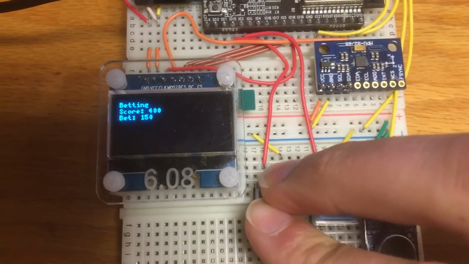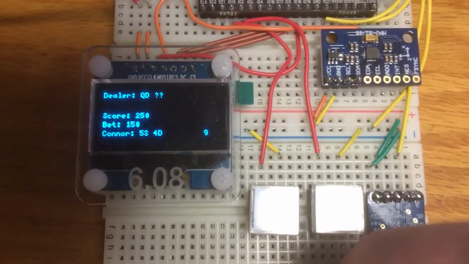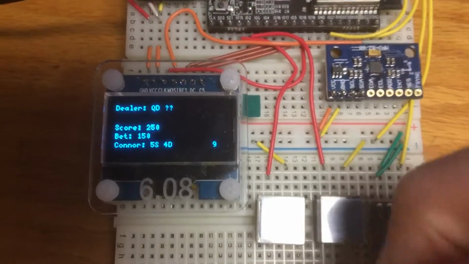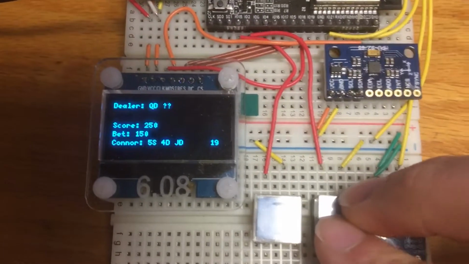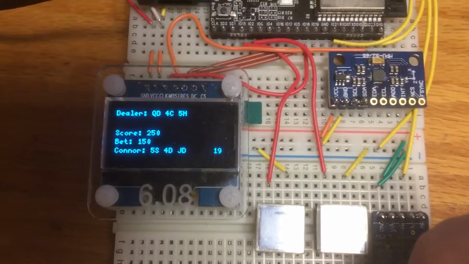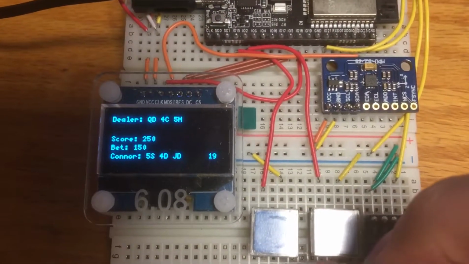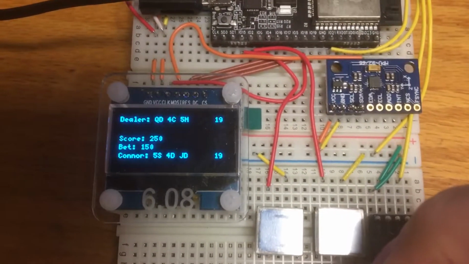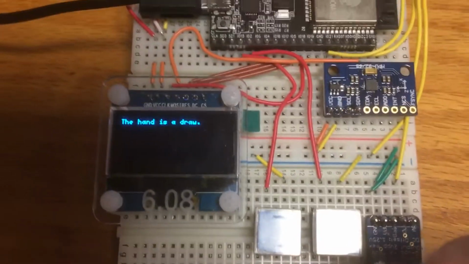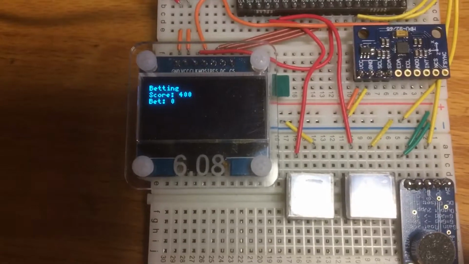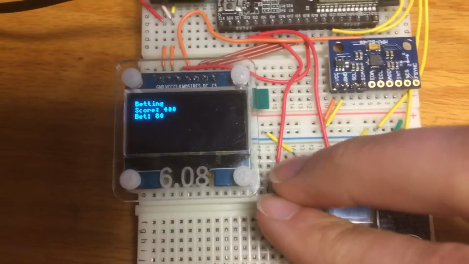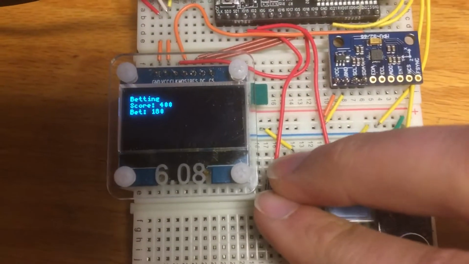This time I'll bet 150. So he has a queen, I have 9, so I'm going to hit. That brings me up to 19, which is pretty good. So I'll stop there. And he also got a 19, which means we're going to draw. So I'll just get my points back. Okay, so one final example.